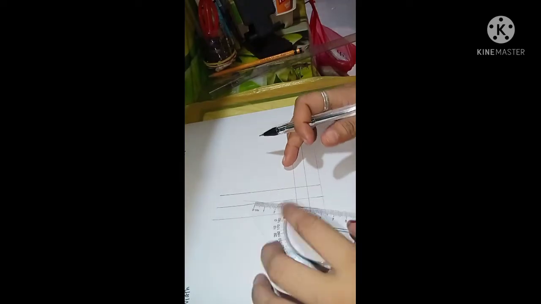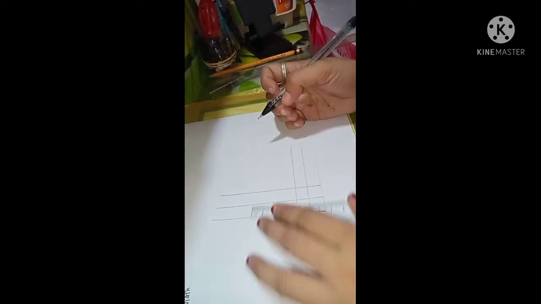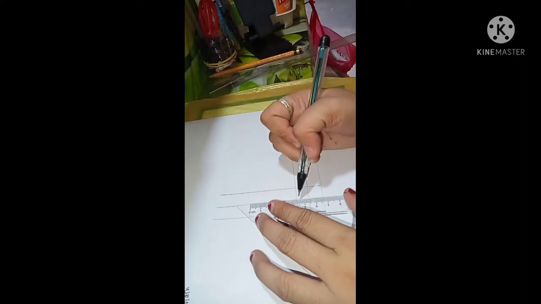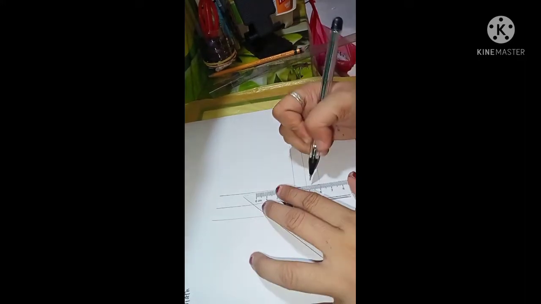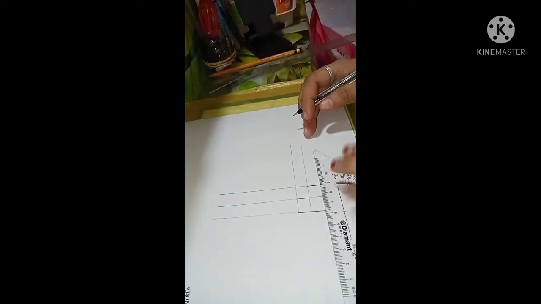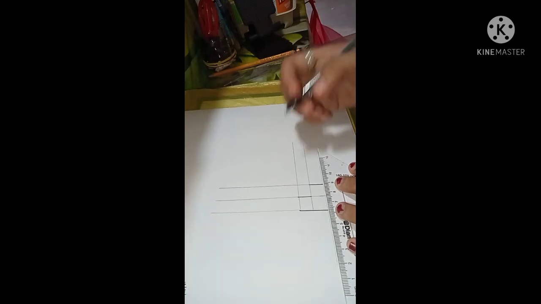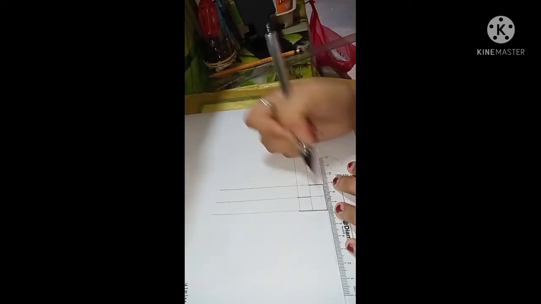So one line here, one line here, the 3 vertical, and the 3 inclined lines.